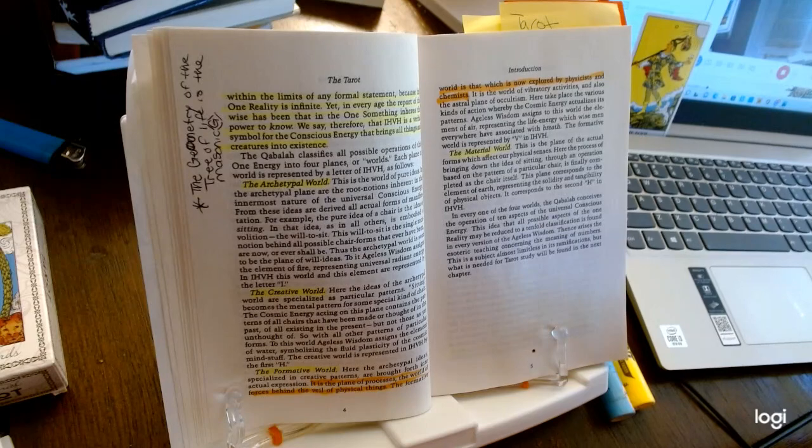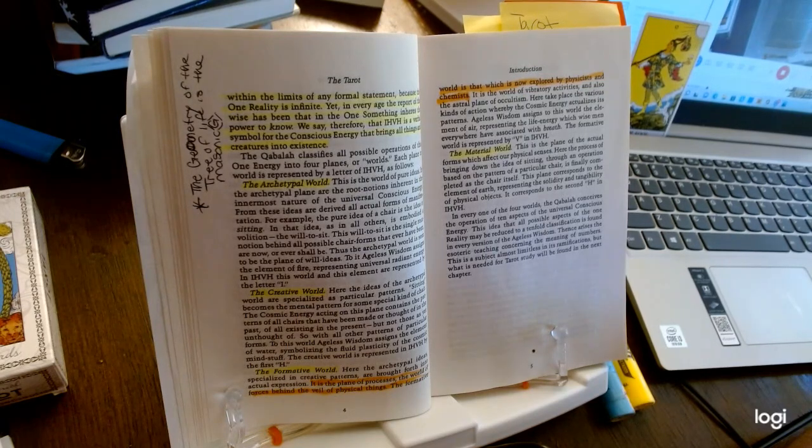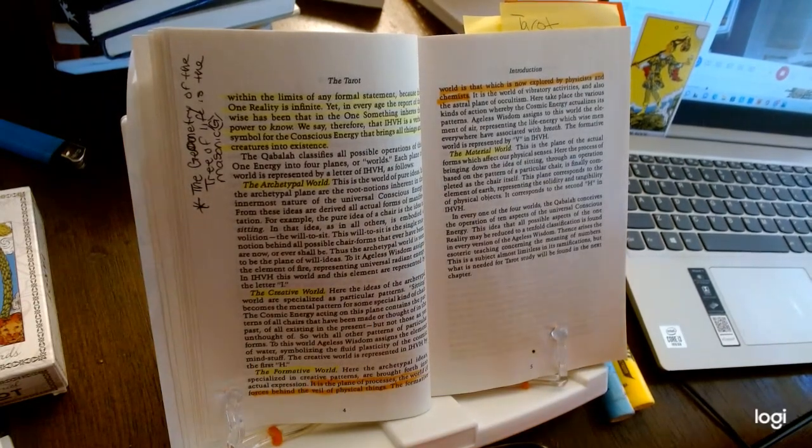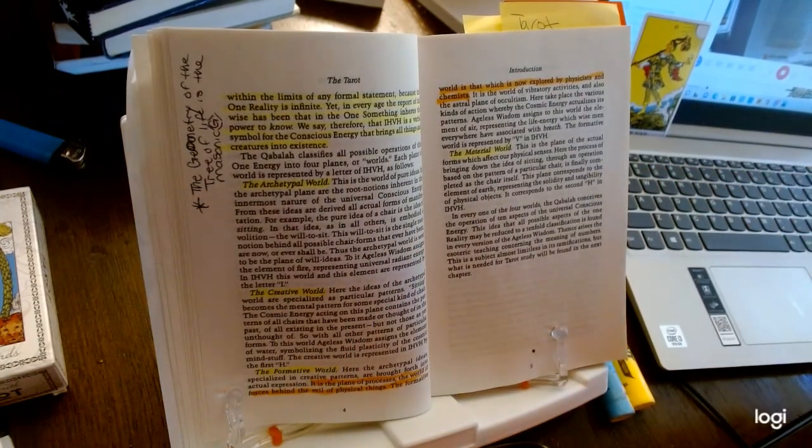This plane corresponds to the element of earth, representing the solidity and tangibility of physical objects. It corresponds to the second H in IHVH. Now what you have to understand is the material world corresponds to Malkuth. It is termed earth, but it's not just our physical planet, it's all materiality. Everything on this physical plane falls under the element of earth.